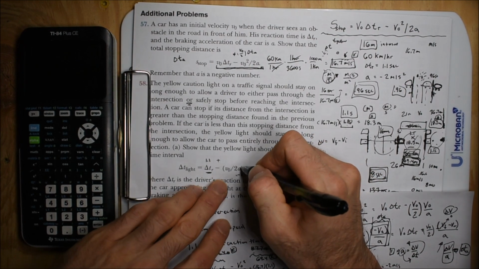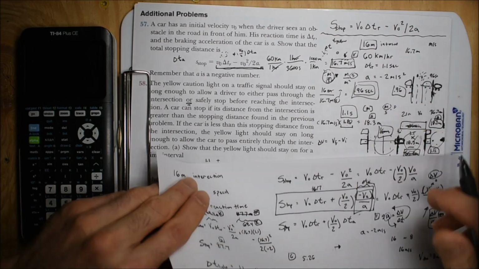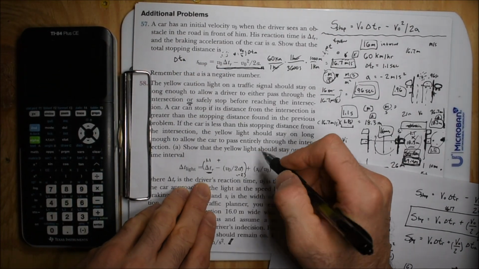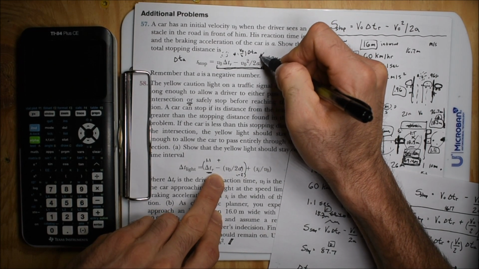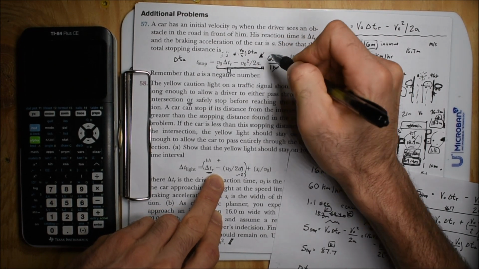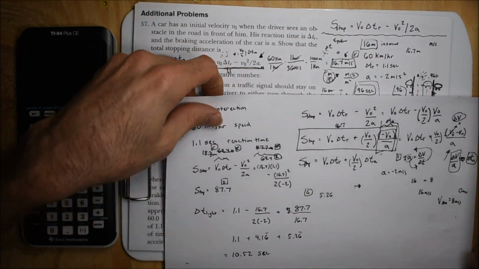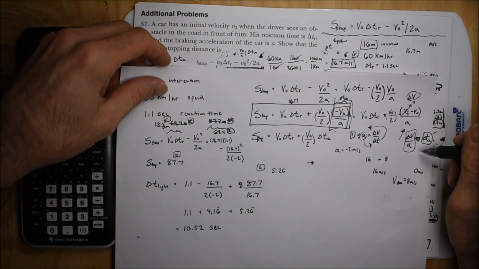This is the acceleration component. This is like the deer in the headlights, your reaction time. But anyway, the change in time component of this is 1.1. The change in time component of this, I guess I didn't do it. I guess you'd have to come over here.